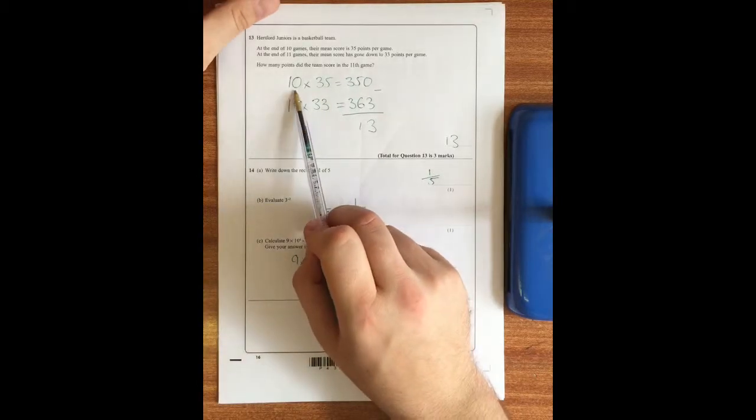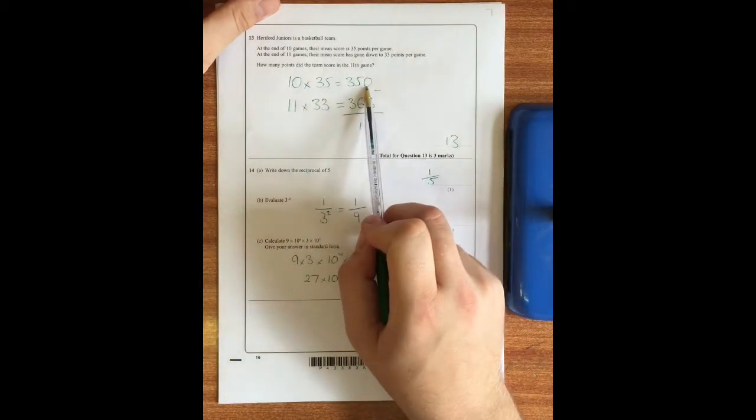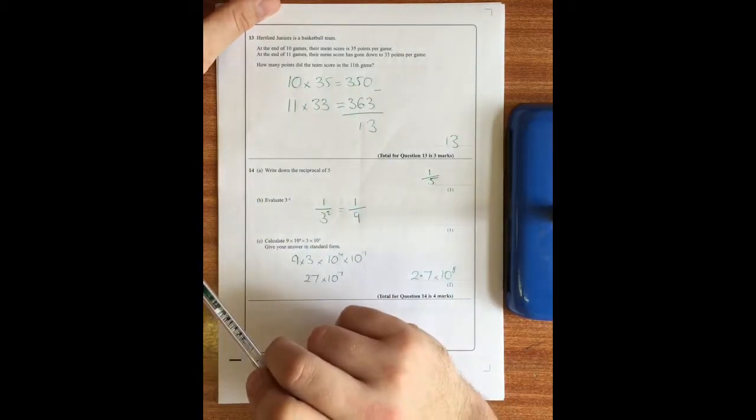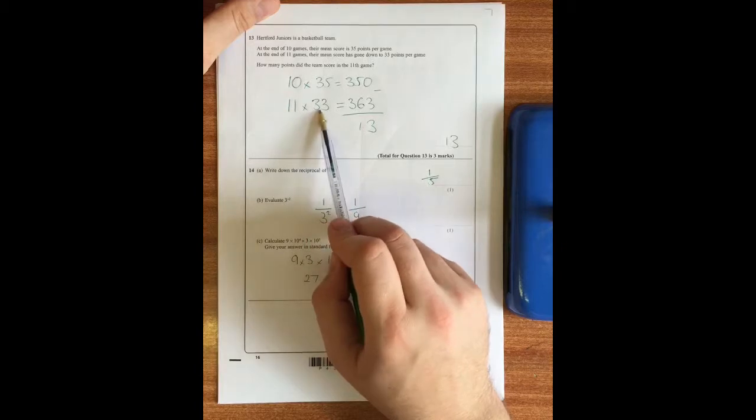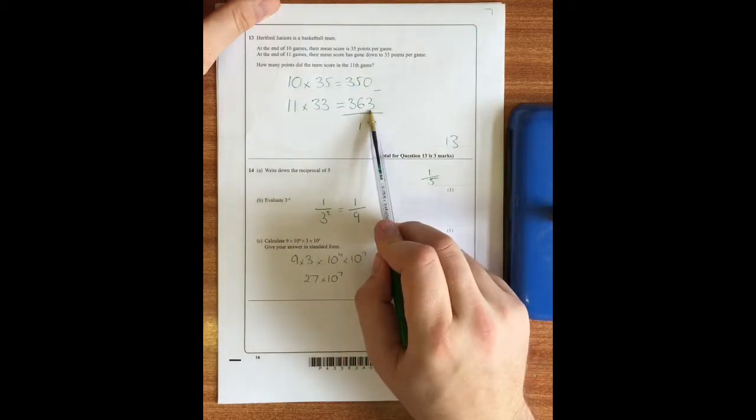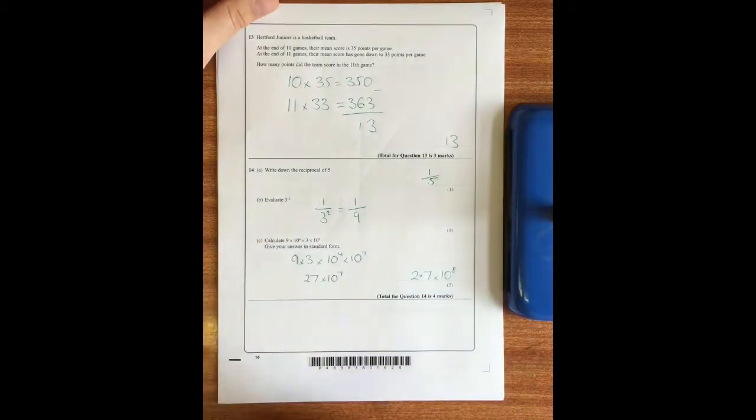Well, if you've got an average of 35 points per game over 10 games, that means they must have scored 350 points in those 10 games. With an average of 33 points for the 11 games, then over those 11 games at 33 points per game, that would be 363. Meaning that they must have scored the difference, which is 13 points.